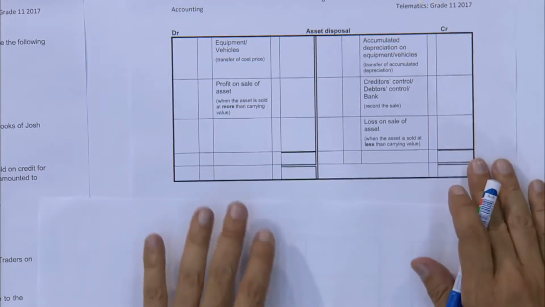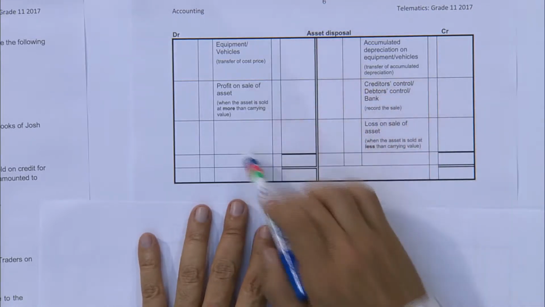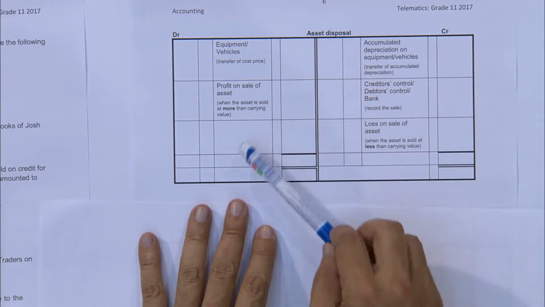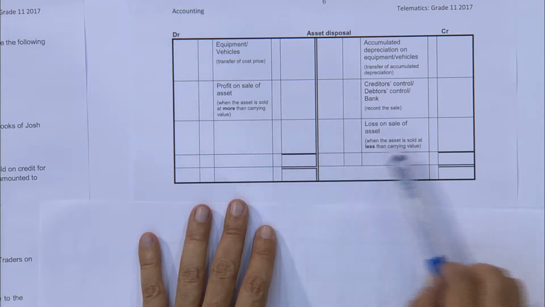Okay? So just have a look at those accounts. This will be the format. Now your account will either be a profit or a loss.